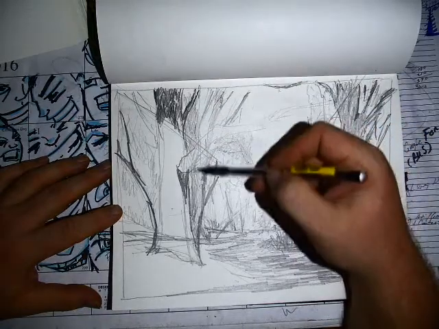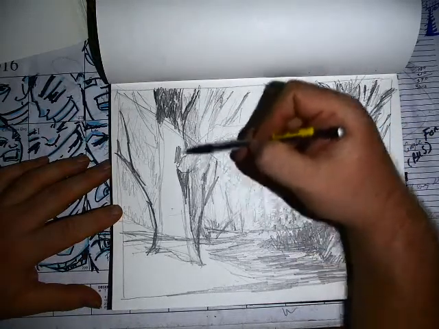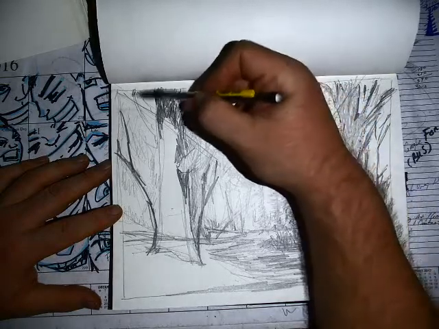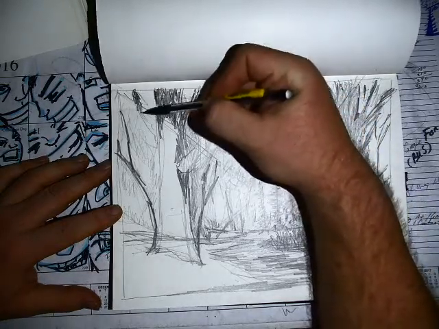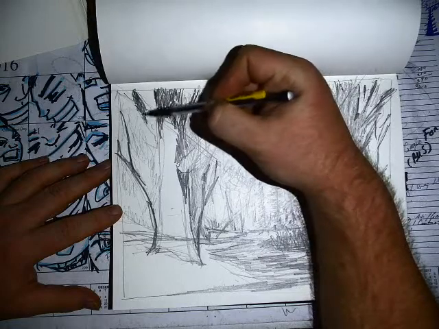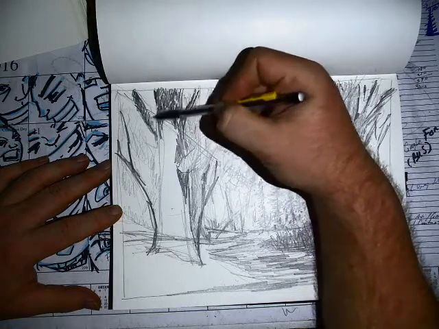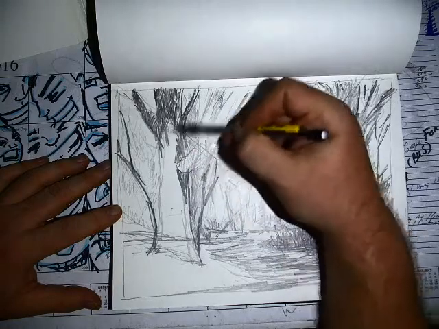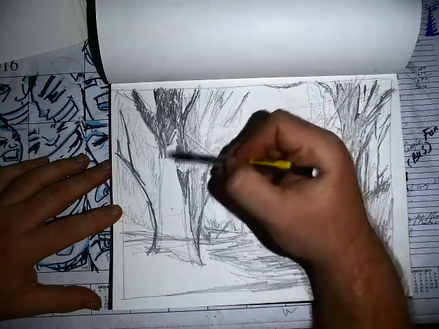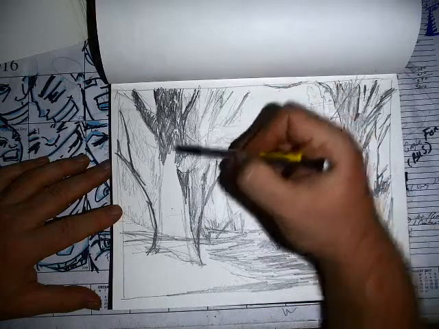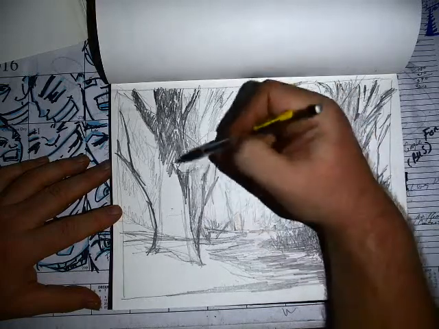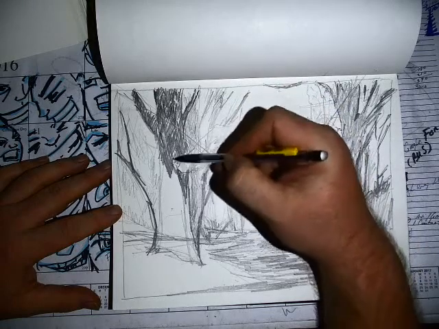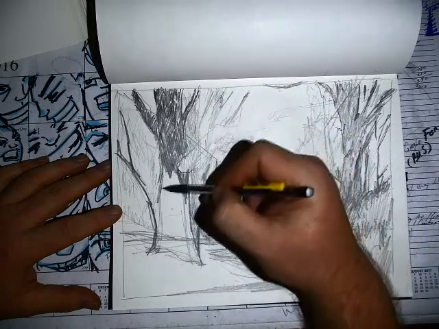Now, where this one back here was really light and the hatching was very far apart, this one not so much. You want the hatching really close together. You want it really trying to resemble the texture, the scratchiness, the graininess of the heavy old tree. So like that was too far apart. So I'm going to go back in and put in some smaller hatches.